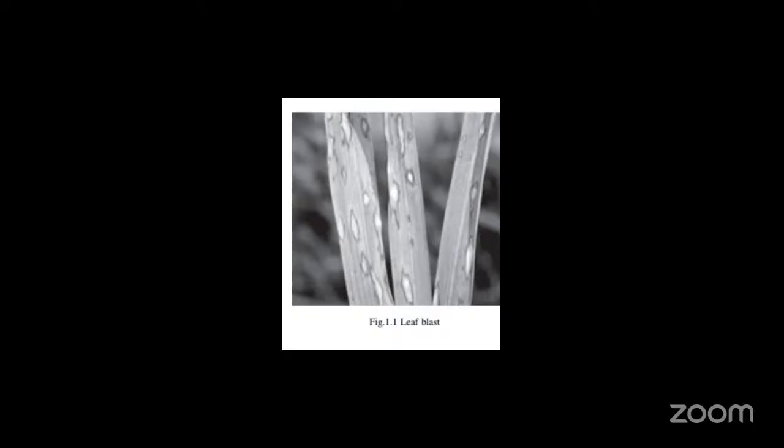These are some of the symptoms caused by blast disease. I will show another diagram or picture. This one is also there.